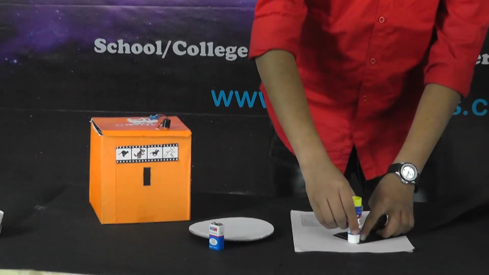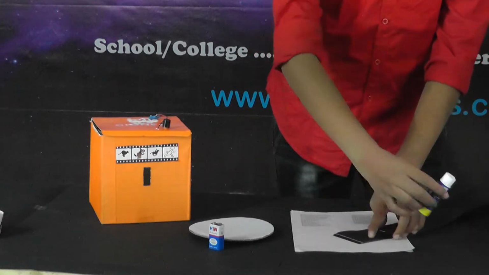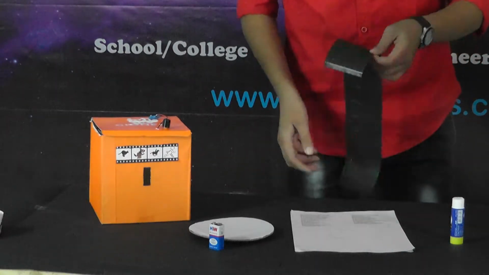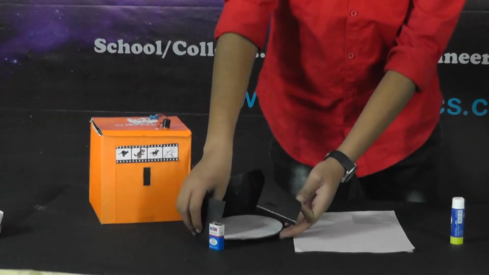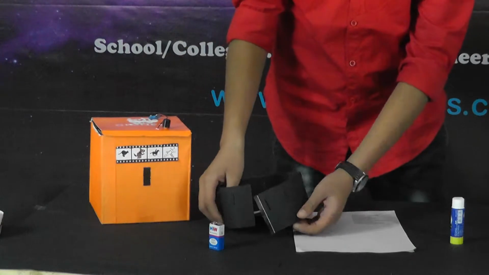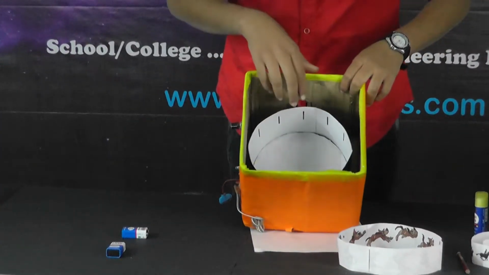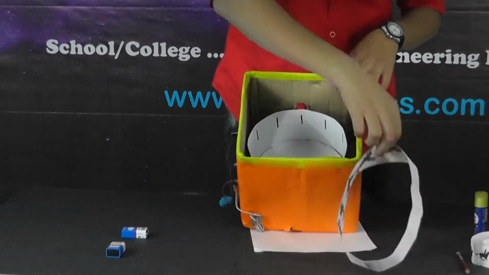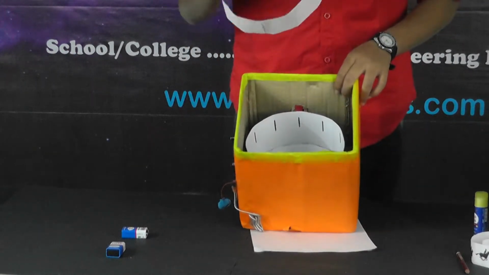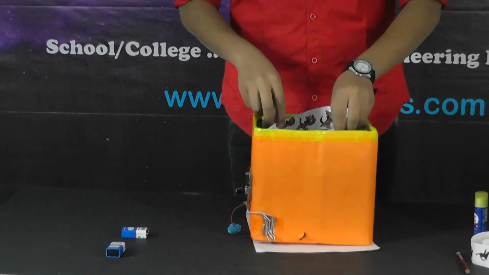Here I am using fevistick, or you can use any other adhesive material, and then we have to place this slit over this disc like this. So friends, I have fitted this disc inside the box, and we have stuck our animation also, and now I am going to place this animation inside the box.